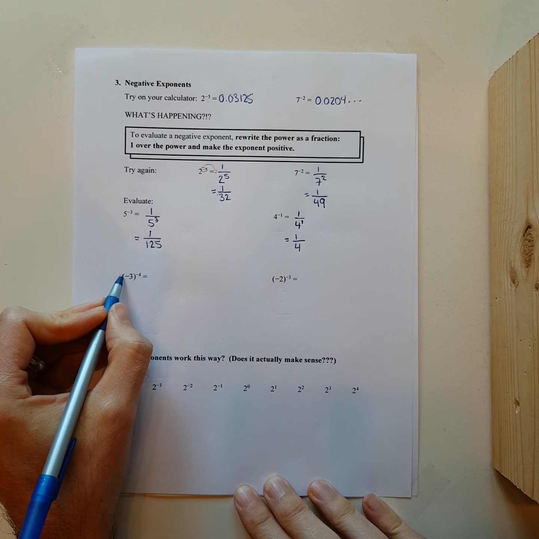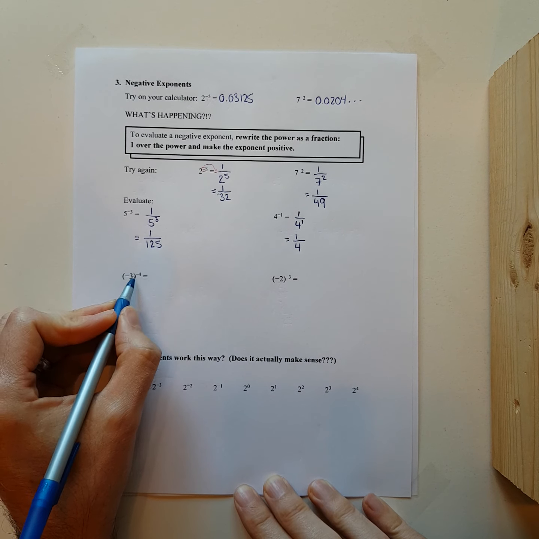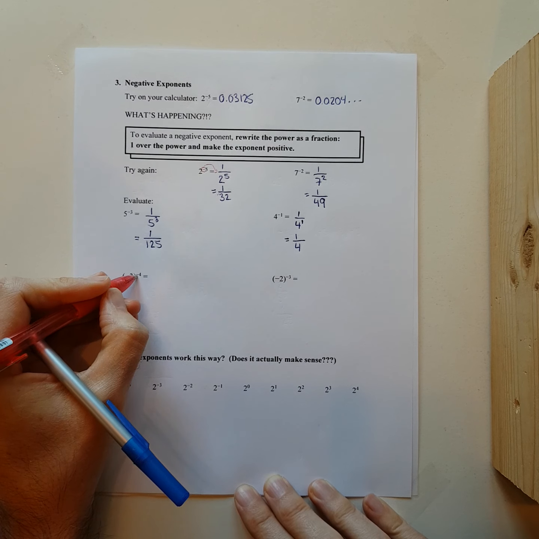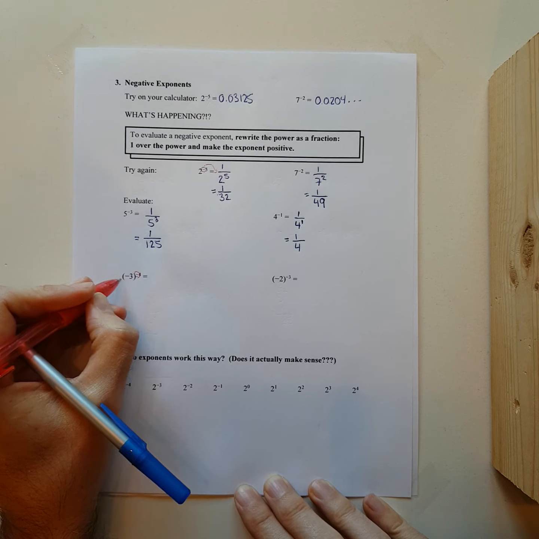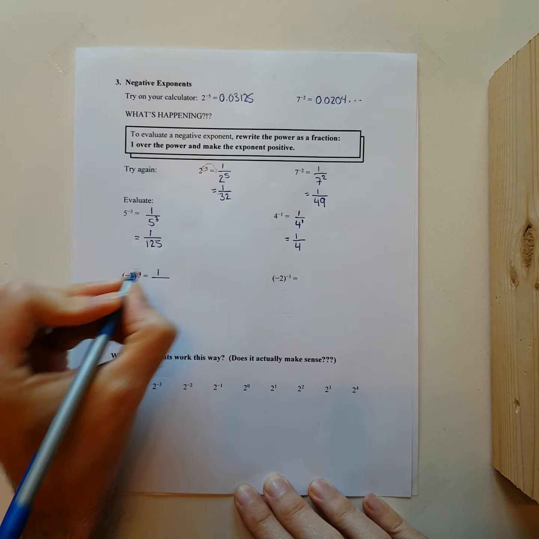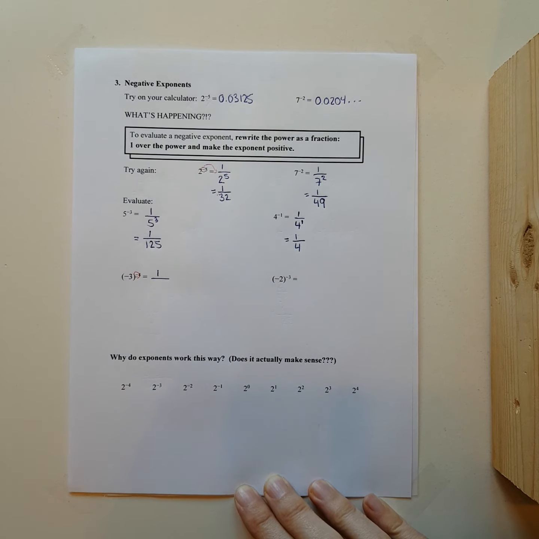We can also do this when that base number is negative. We use the same rule. As soon as I have a negative exponent, I'm focusing on that. I'm not worried about the fact that the base number is negative. I'm going to turn this into a fraction. We keep the base number the same, the way that this stays 5, this stays 4, so our base number will stay as negative 3 in brackets, but that exponent becomes positive.